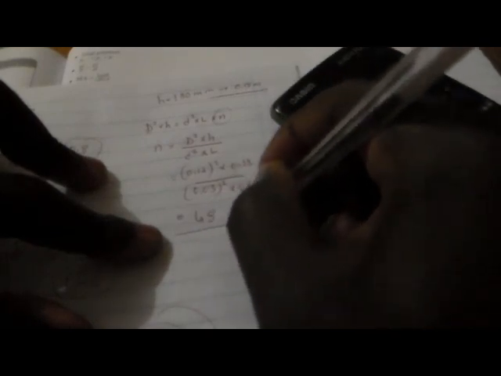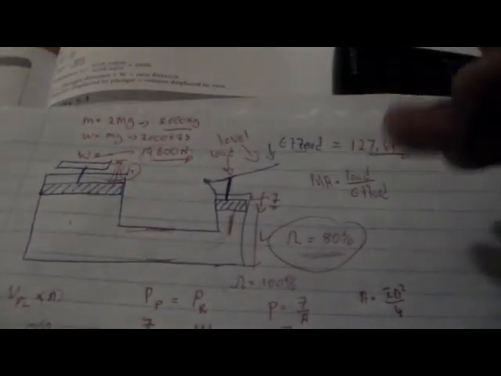This is our answer. So for us to be able to lift our load to a height of 180 millimeters, we need 48 pumping strokes.